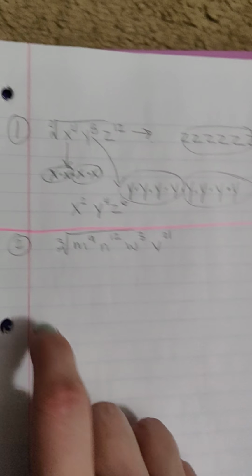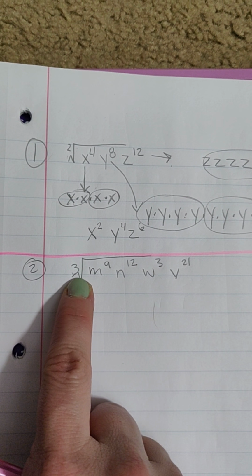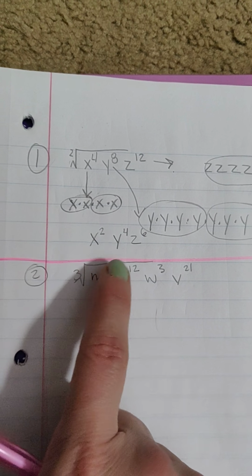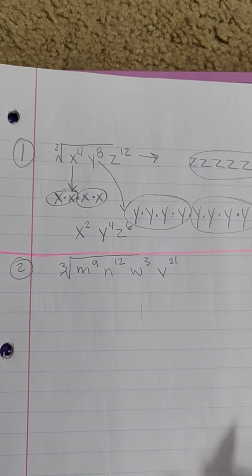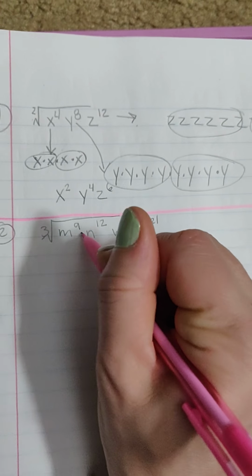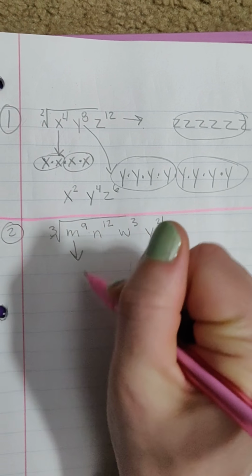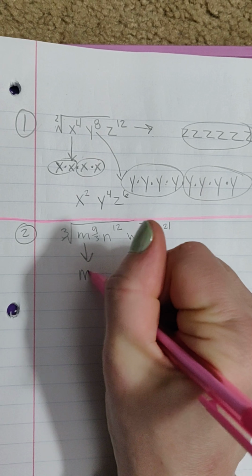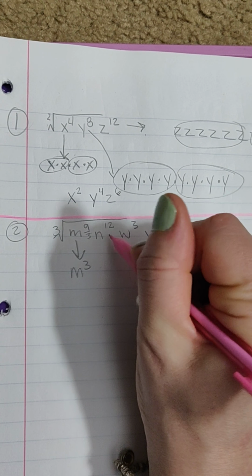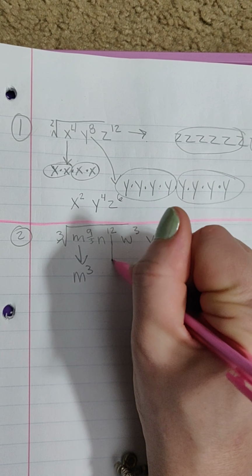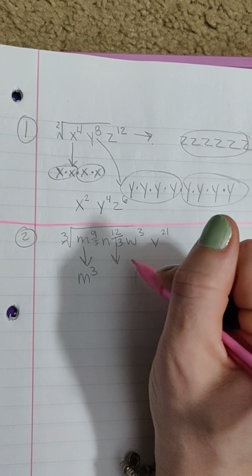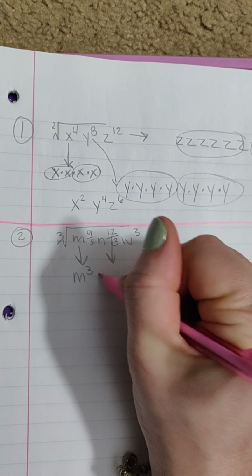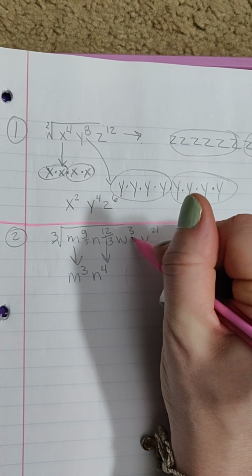So the absolute easiest thing you can do is, because this is a cubed root, a third root, take each of those numbers and divide it by 3. 9 divided by 3 is 3. So I've got m to the 3rd. 12 divided by 3 is 4. So I have n to the 4th.